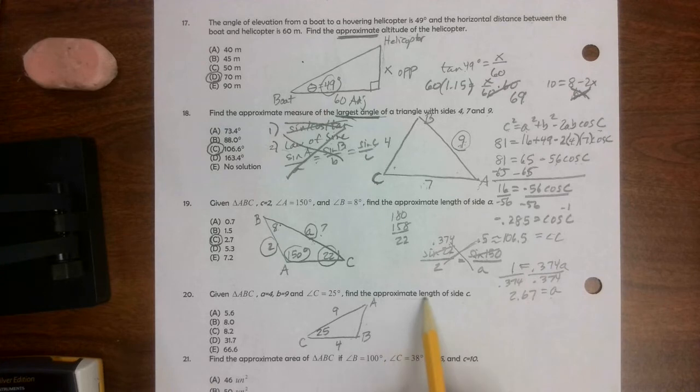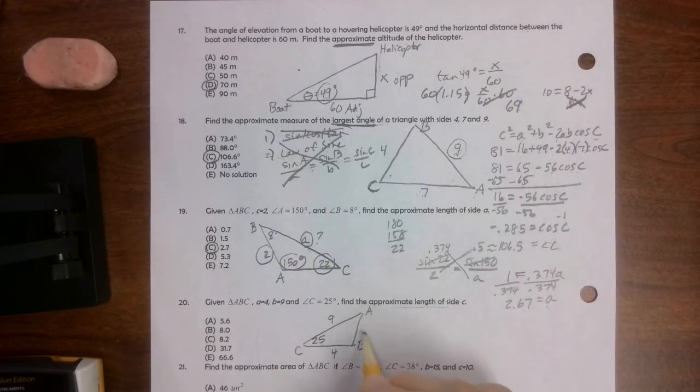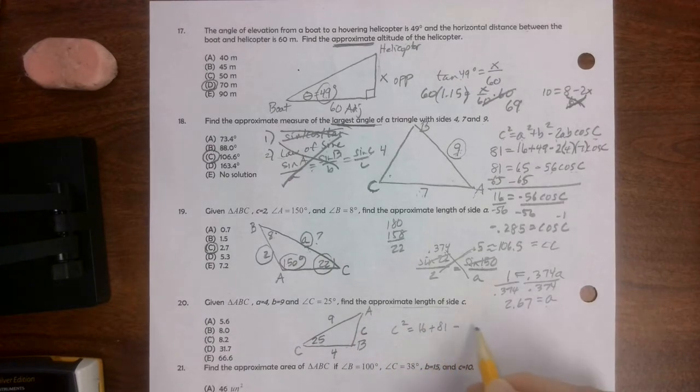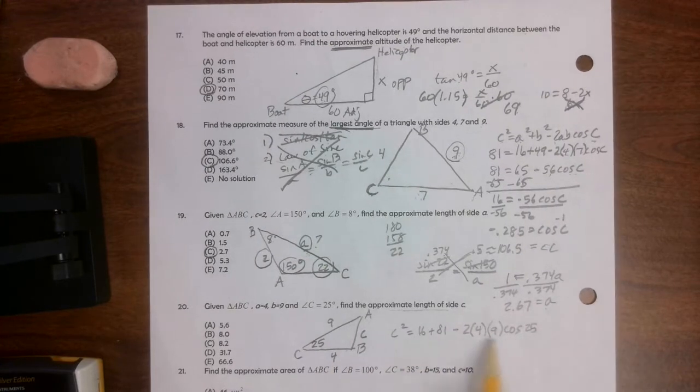Now it says find the approximate length of C. I've got the law of cosine written right here, so I'm not going to rewrite it. So I'm going to say, all right, well, this is my side C. So C squared equals A squared, which is 16. I'm just squaring this. Plus B squared, which is 81, minus 2 times A times B cosine of angle C, which is 25. And I just have to figure out what this mess is.